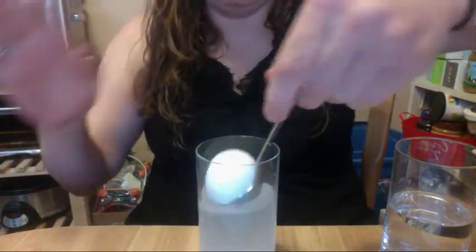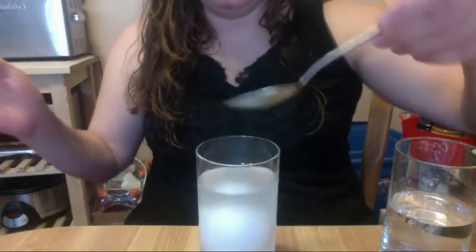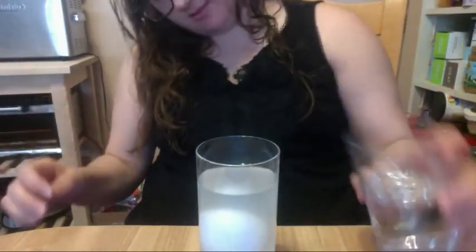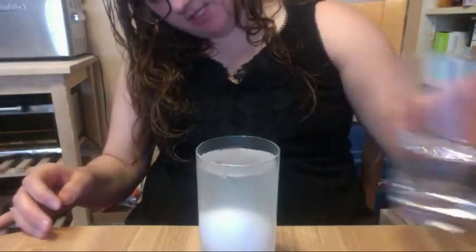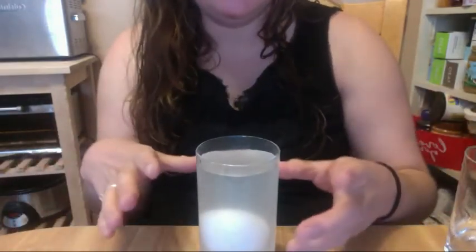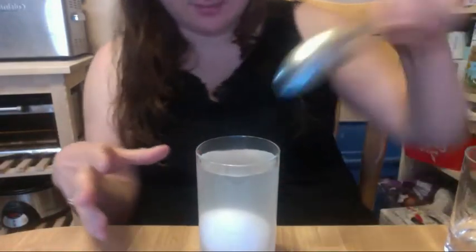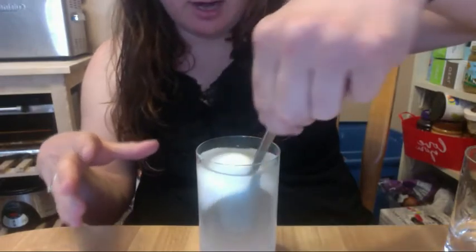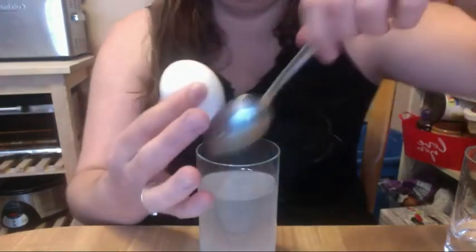Putting our egg in the solution of water. And when it sits like that, what you can see is it kind of is suspended in the middle of our glass. This one isn't working super well, but our egg is not really sinking or floating because it has the mixture.